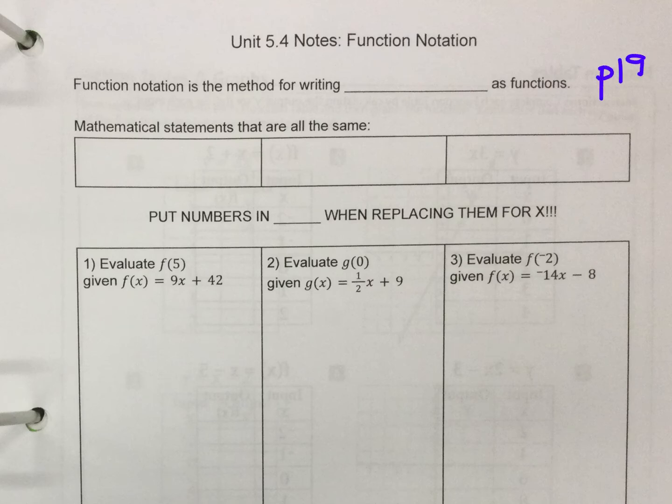This is page 19 in your binder. We're going to talk about function notation, and it is a method for writing variables as functions.